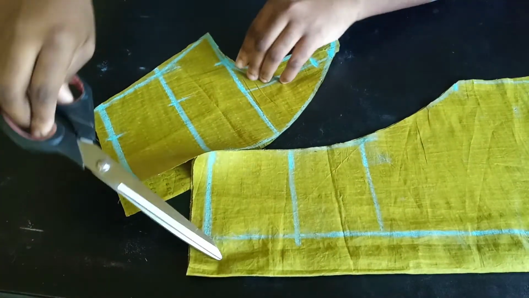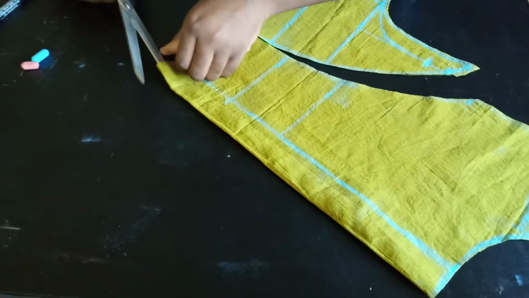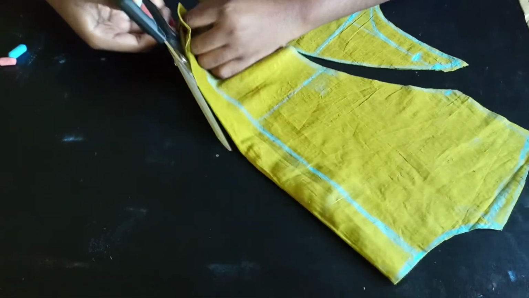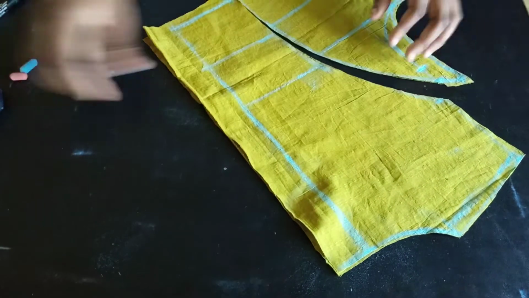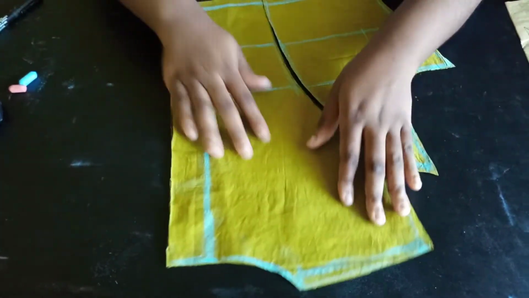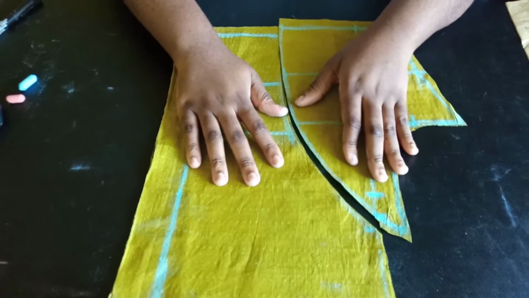And then I'm also going to split open the back zip allowance, because remember, you're supposed to have 2 pieces at the back. So split it open now. You have this, so 1 on each side. This is basically what we are working with.